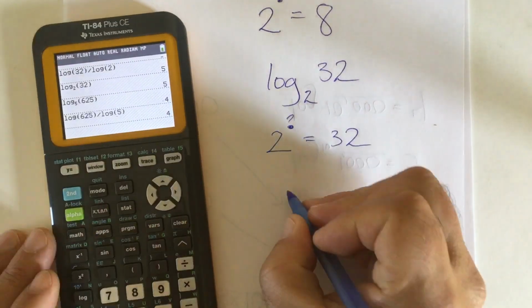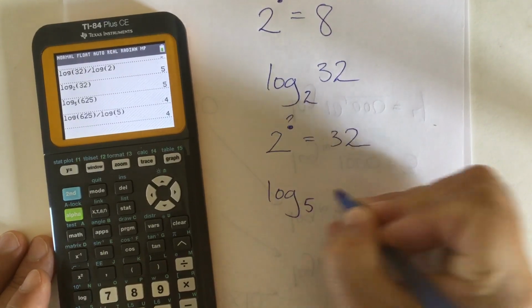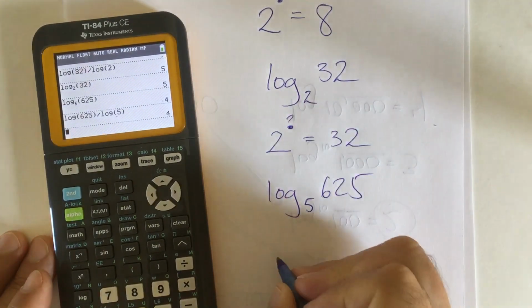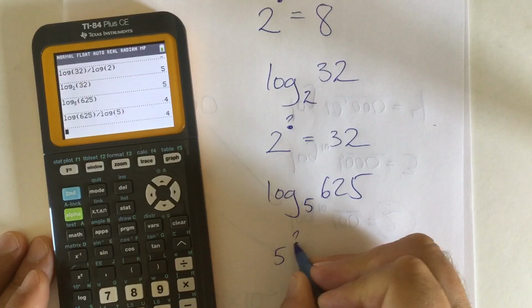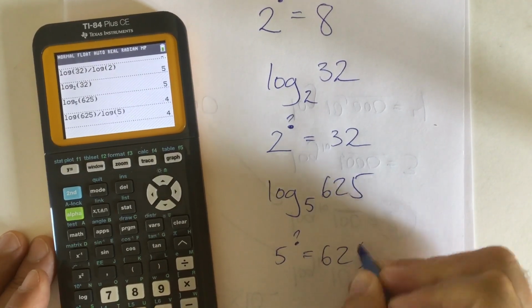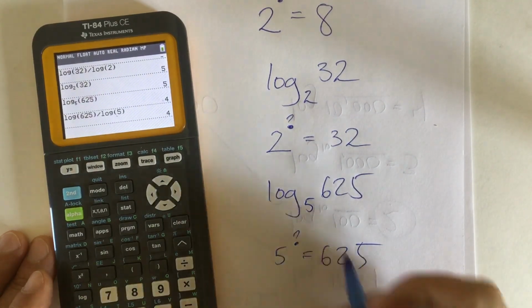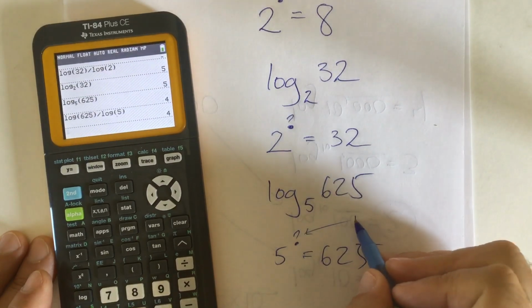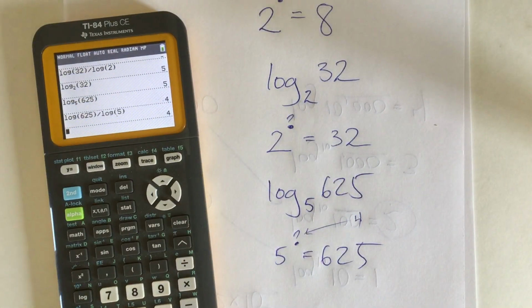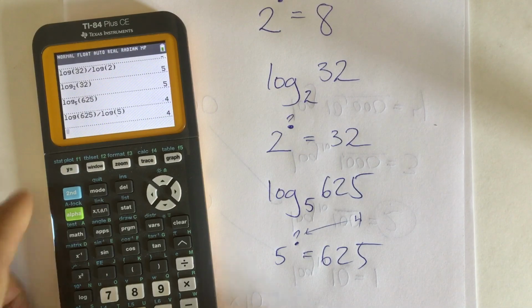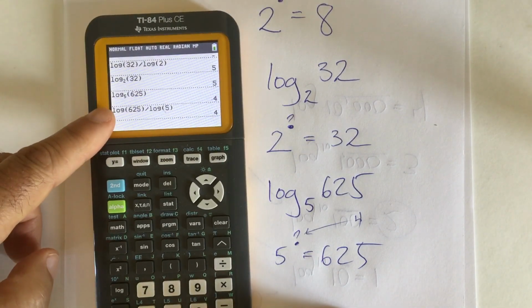But what does it really mean? What does it really mean when I do log base 5 of 625? It means 5 to some power will give me 625. That's what it means. And what is that power? Well, I could guess and check, or I let my calculator tell me what it is by using the log button.